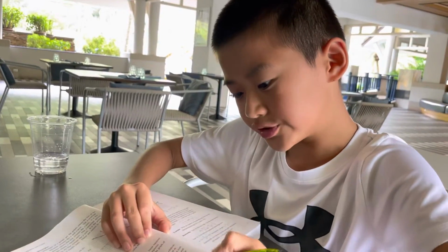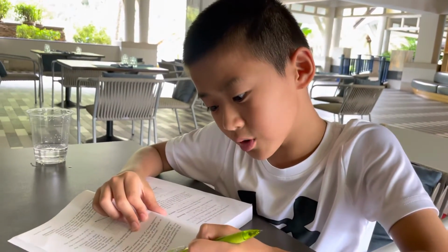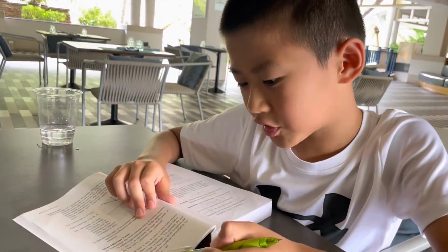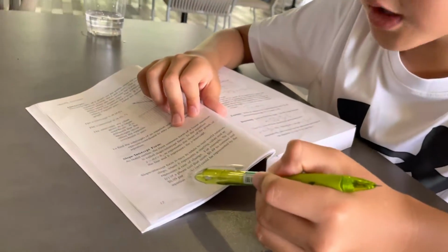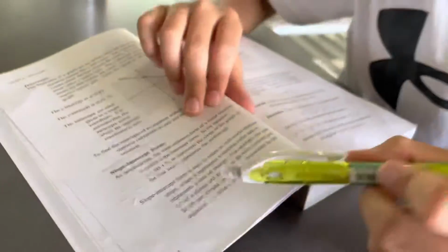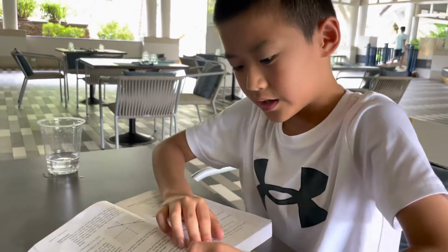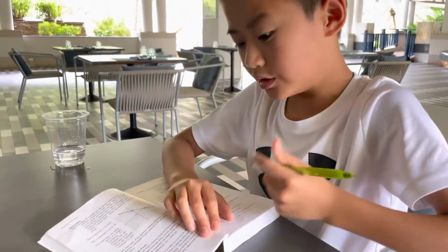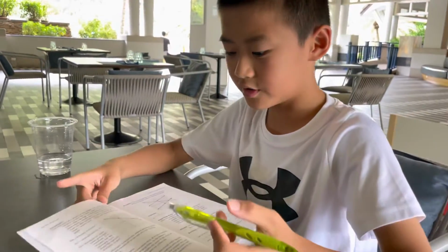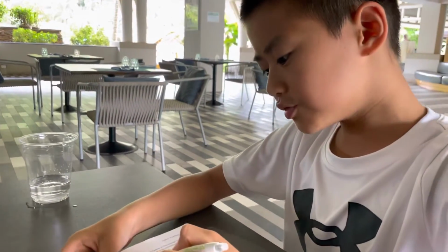For example, the cost C of a phone call, which is the y, is going to cost $0.49 to connect, and then $0.09 per minute. That could be represented by the equation C equals 0.09 times m plus 0.49. So here, our y-intercept is 0.49, and our slope is 0.09. So that's basically slope-intercept. Now we can use that in the examples here.